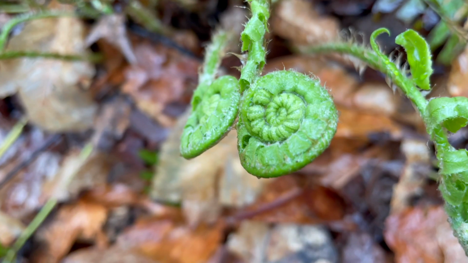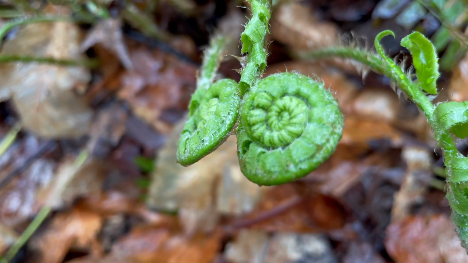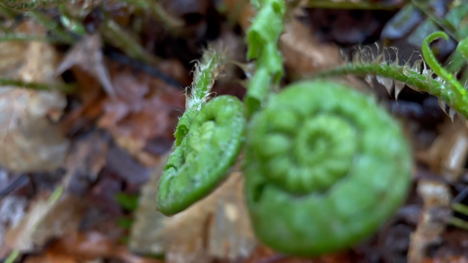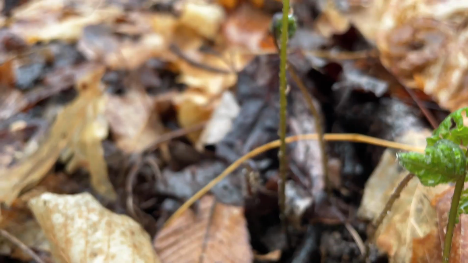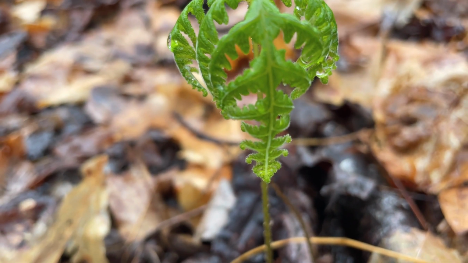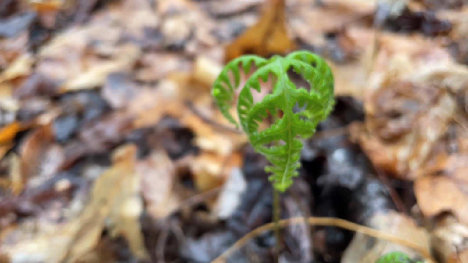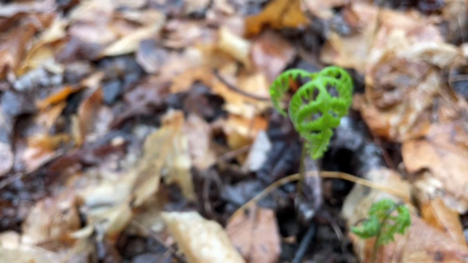So here are just a few facts about the Christmas fern to get your understanding a little bit deeper. I know you're wondering, why is this called the Christmas fern? Well, during the holiday season, they are often used for decorative purposes, especially in the production of Christmas wreaths. And also, the Christmas fern is used for erosion control.